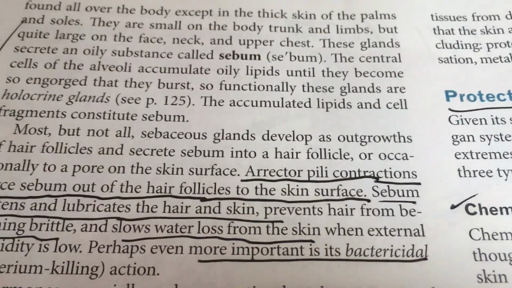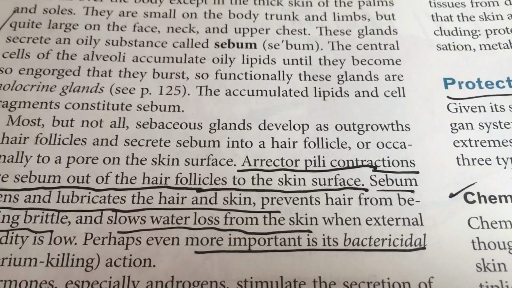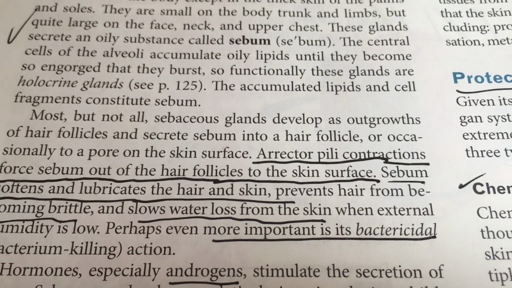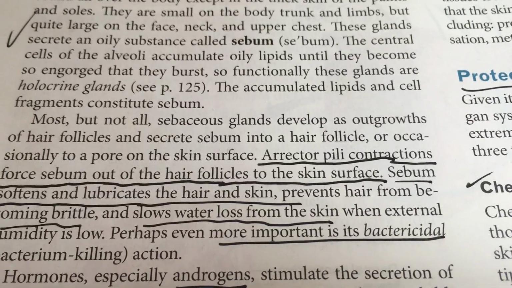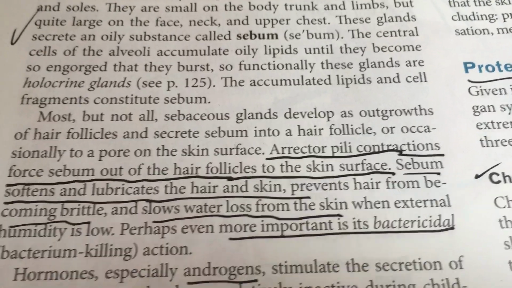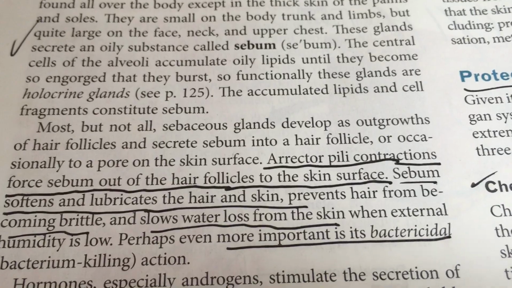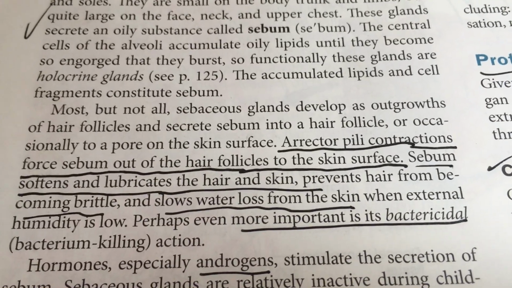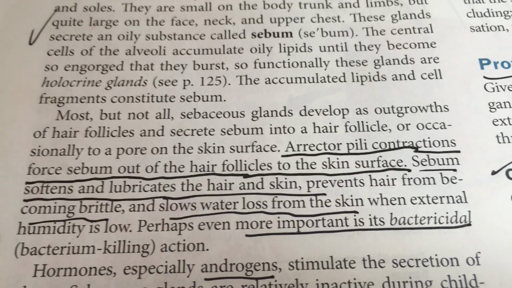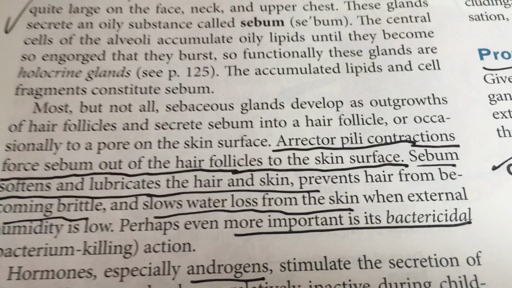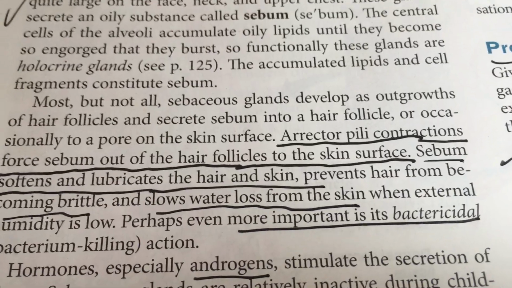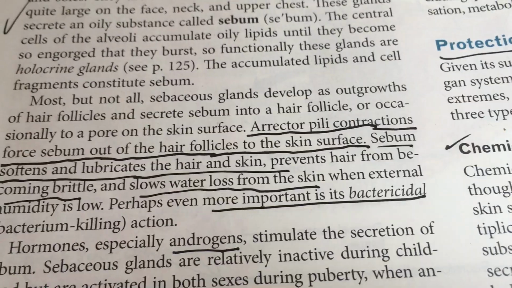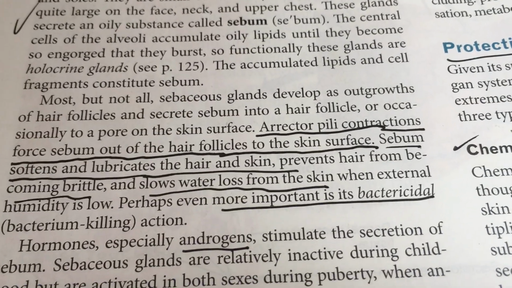And it's interesting that the erector pili contractions are, to some degree, undulating or pulsing contractions that go along with breath, and these are going to force the sebum out of the hair follicles and onto the skin surface. The notation here is that we get softening lubrication of hair and skin.